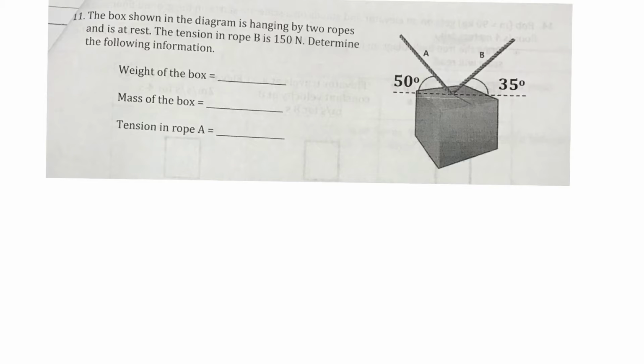Hey y'all, in this video we are going to go over questions 11 and 12 from your study guide. For these we're going to have tension problems where we have a box hanging by a few ropes and the boxes are at rest, and we're going to determine some missing information about it.